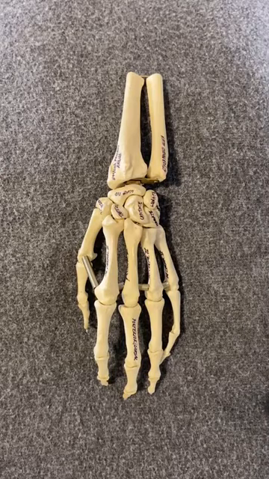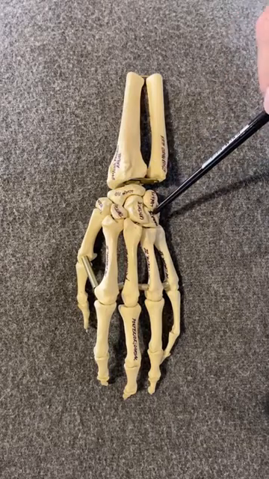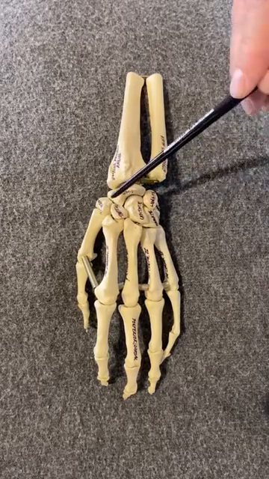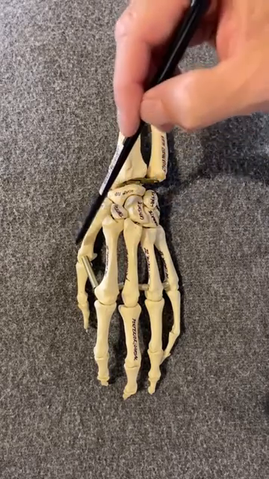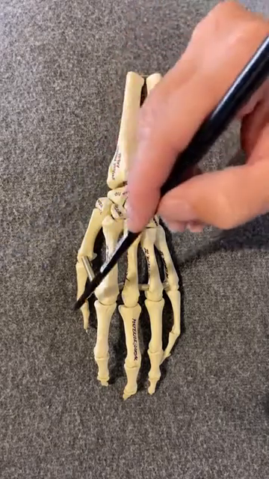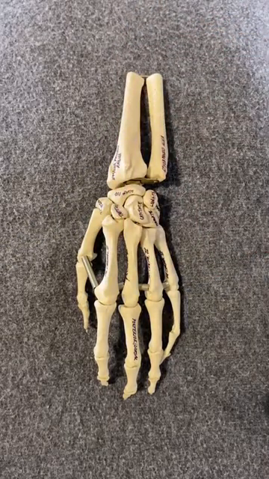So we have the radius again, the ulna, we have the 8 carpals, 7 of which can be seen from the posterior view. We have the 5 metacarpals, and then we have the 14 phalanges. So that is the posterior, also referred to as the dorsal view of the hand.